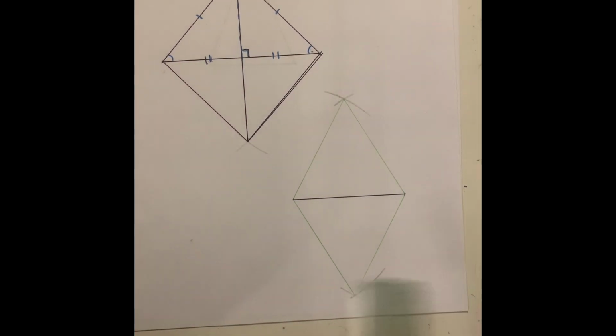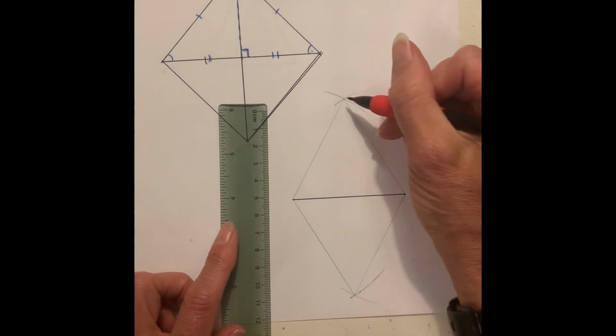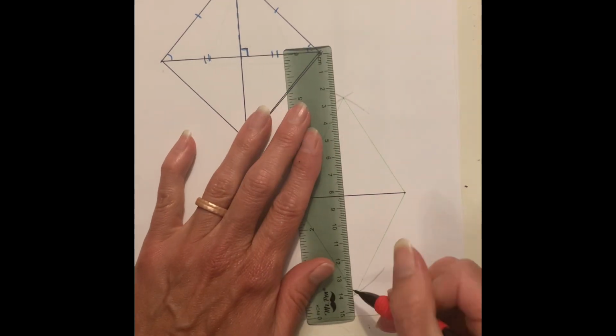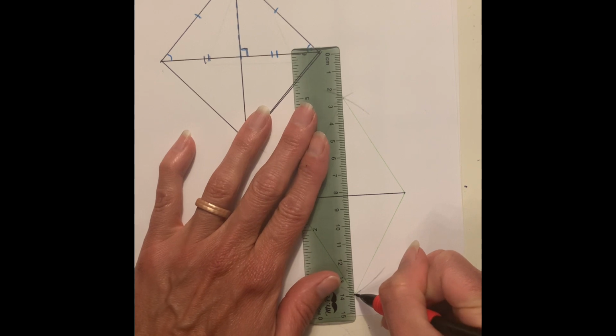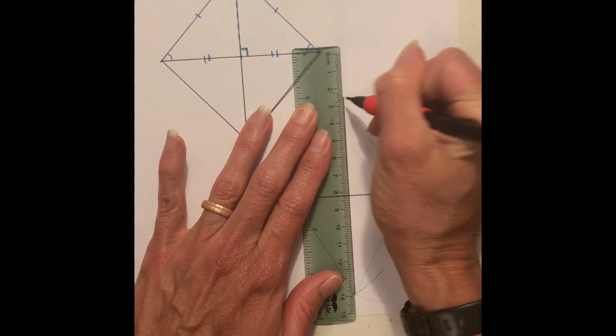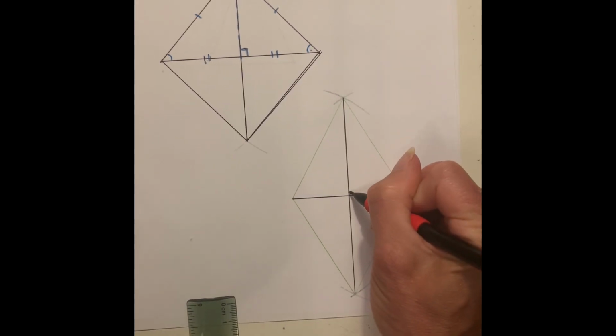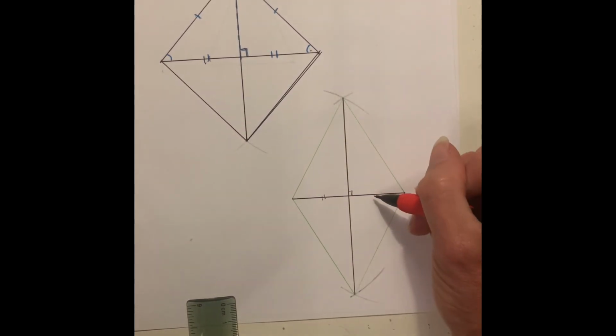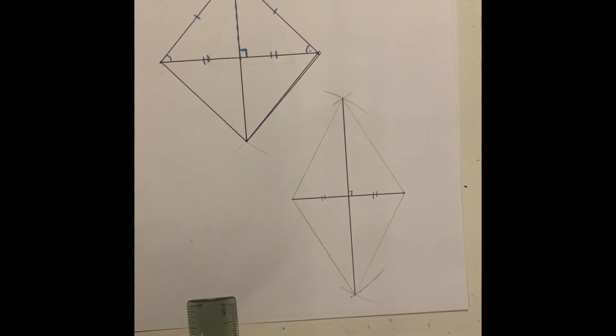So when you drop an altitude, it's got to go through that vertex and through that vertex. So if it's running through both, then I know that it's my altitude, I know that it's perpendicular, I know that it bisected the base of that triangle in half. I just created a perpendicular bisector.